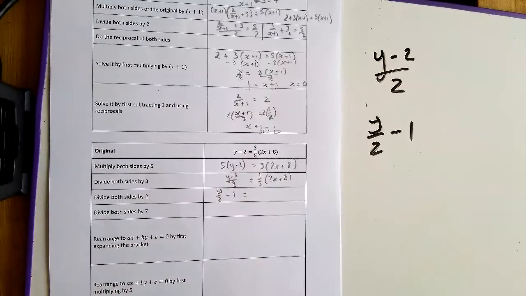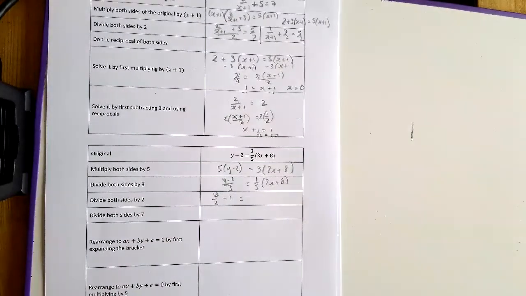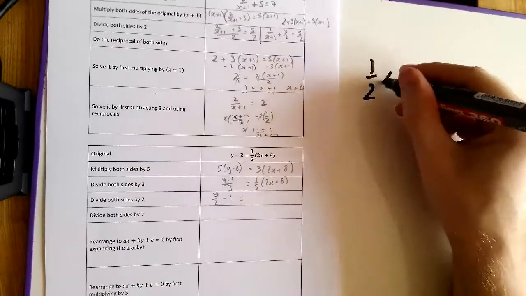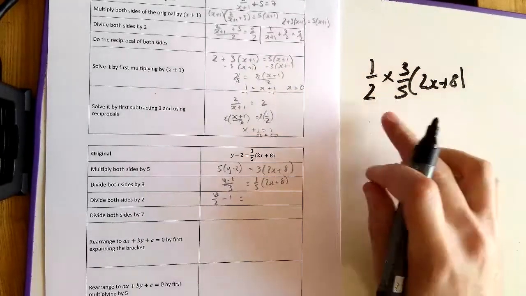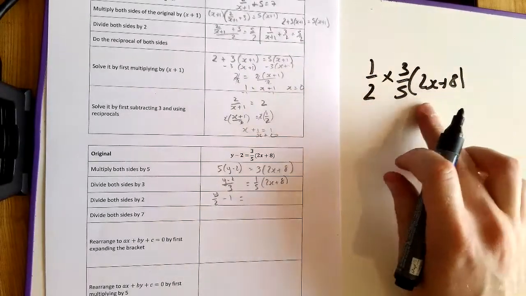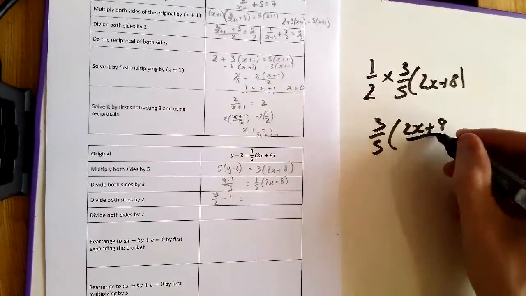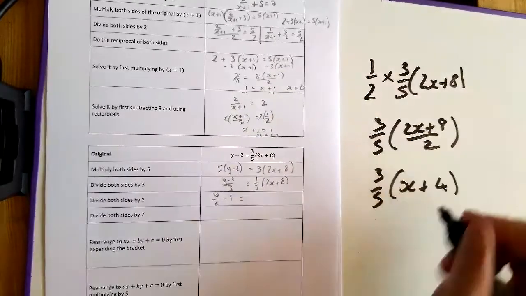And if I divide this side by 2, again, that's the same as times by half. And remember, I can expand the bracket by the half, which gives me 3 over 5 x plus 4.